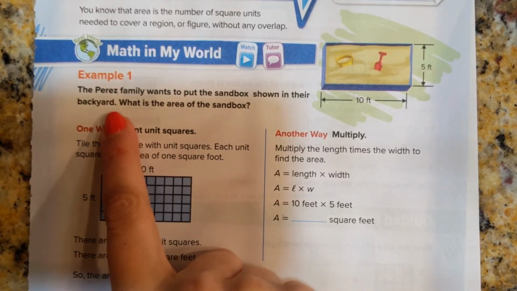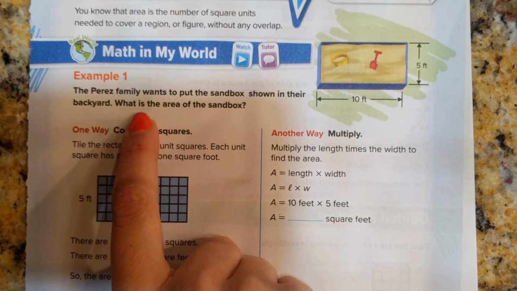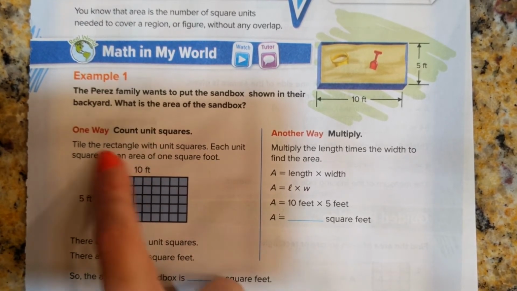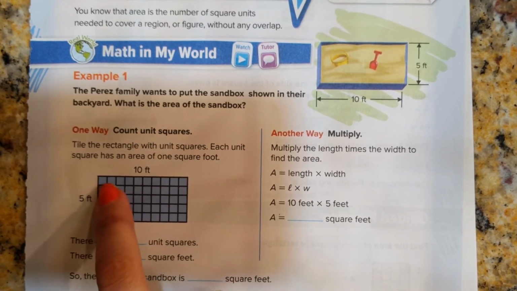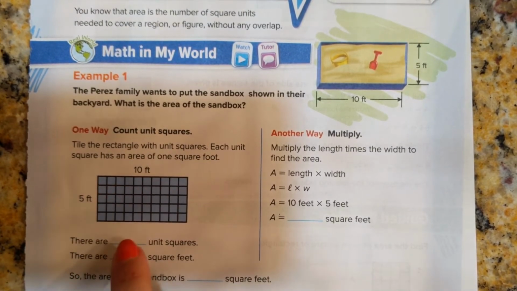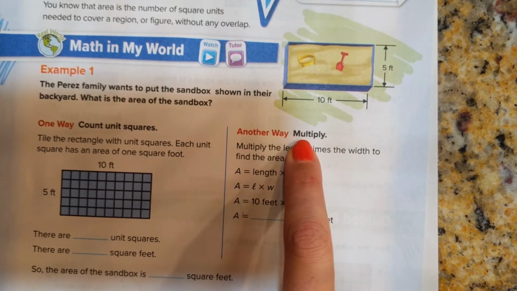So, the Perez family wants to put the sandbox shown in their backyard. Lucky them. What is the area of the sandbox? Okay, so we know we could just count all those unit squares. 1, 2, 3, 4, but that's just no. You can do better than that. Don't waste your time. Let's do it the other way. The other way is to multiply.